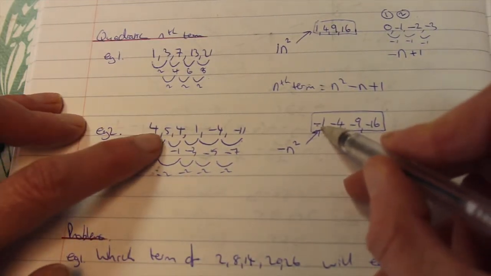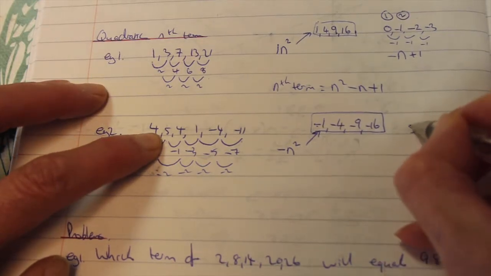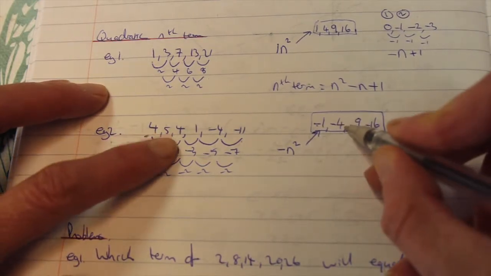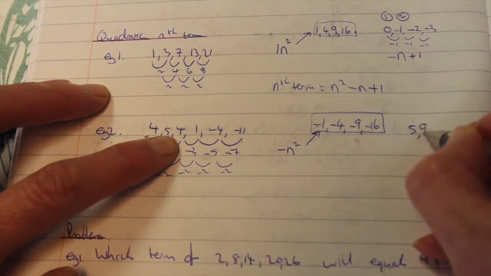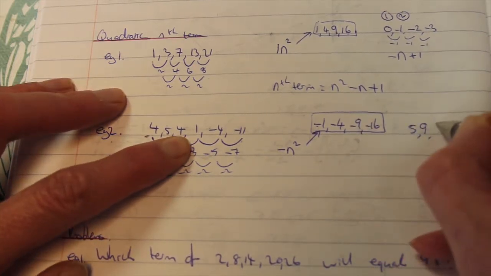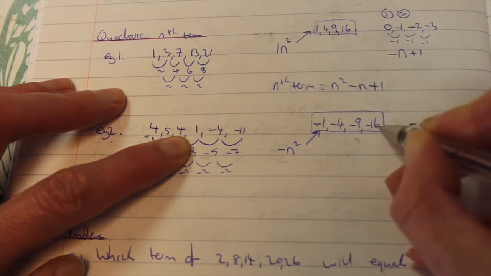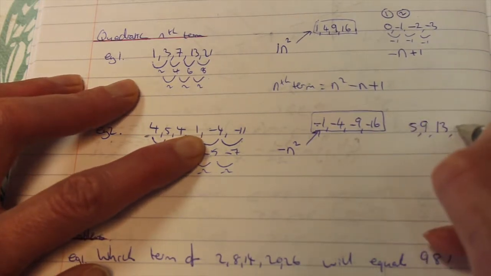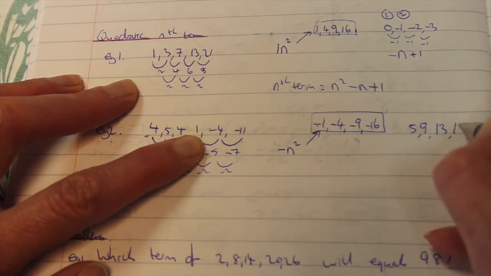Minus 1 needs to be a 4, so I have to add 5. Minus 4 has to be a 5, so I need to add 9. Minus 9 has to be a 4, so I have to add 13. And minus 16 has to be a 1, so I've got to add in there 17.